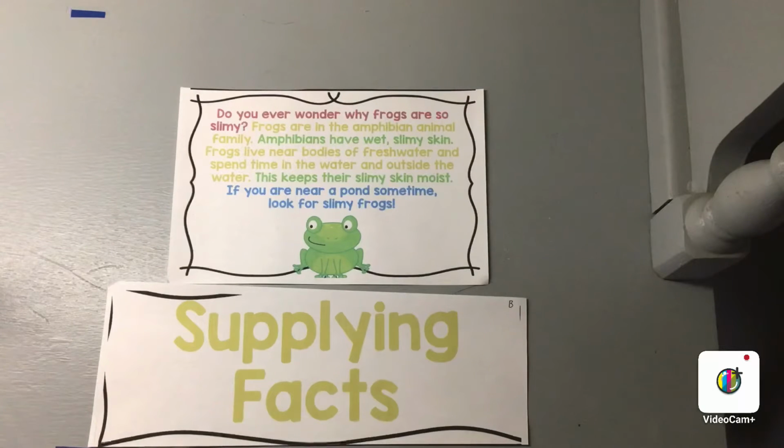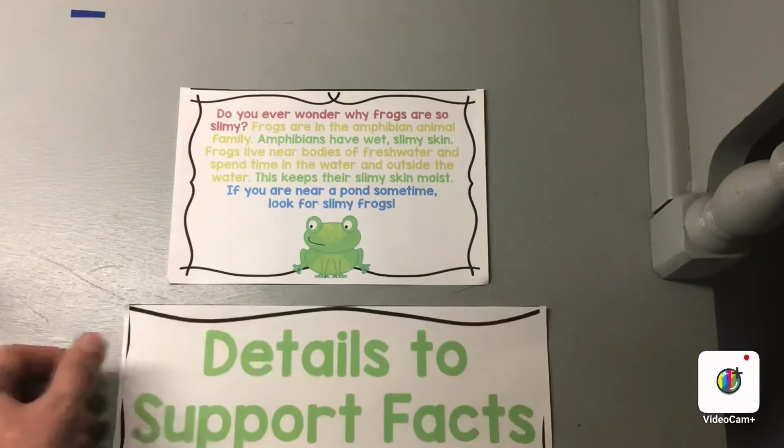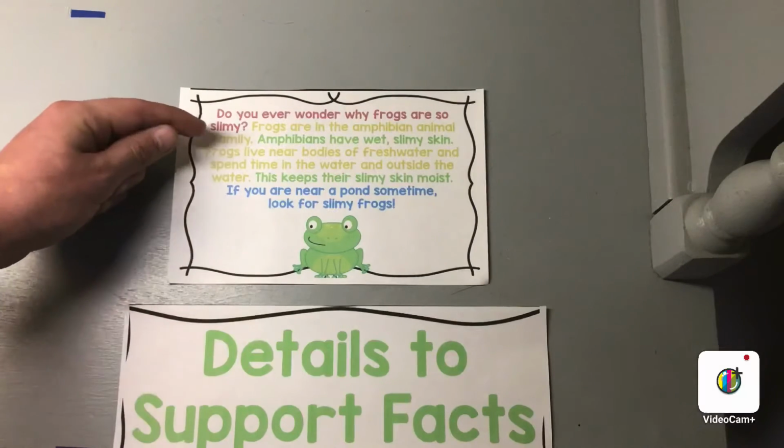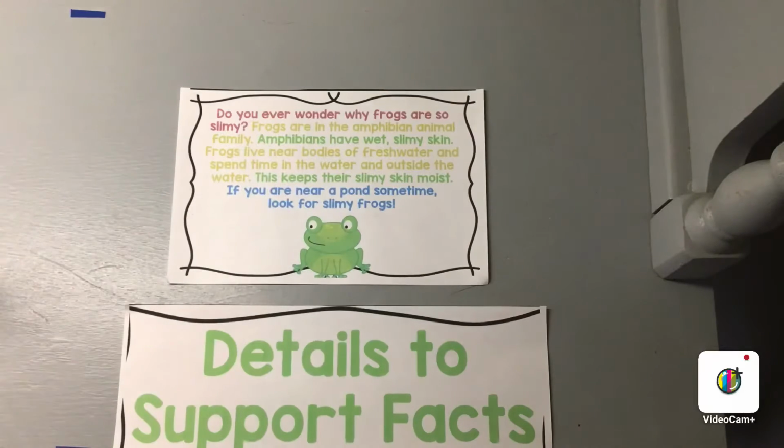Now, if you don't know what amphibians are and you don't know about the animal families, we may want to learn a little bit more about them. The next part says amphibians have wet, slimy skin. That is a detail that supports the fact above. It tells us they are amphibians, and then it gives us more details. Those amphibians have wet, slimy skin.